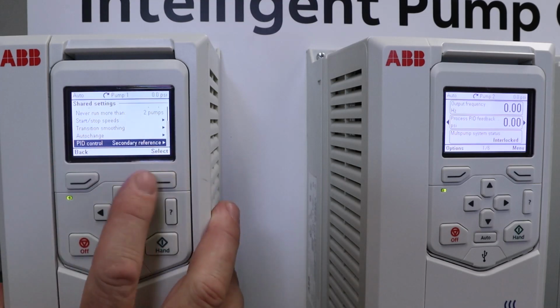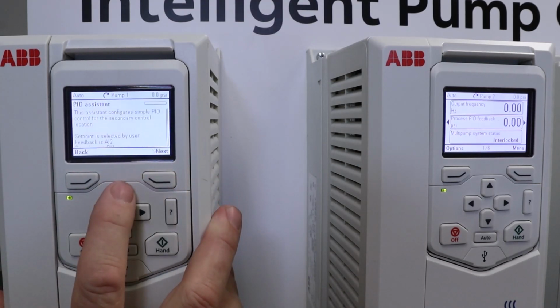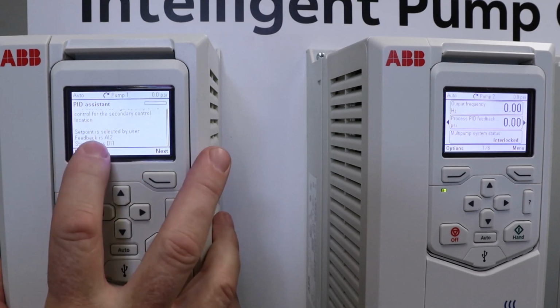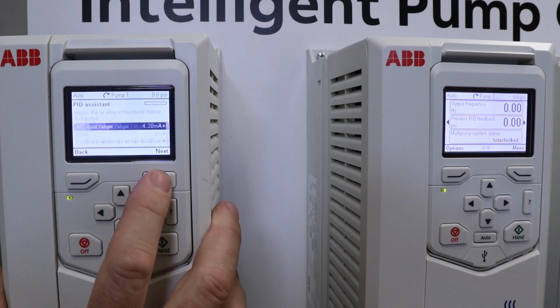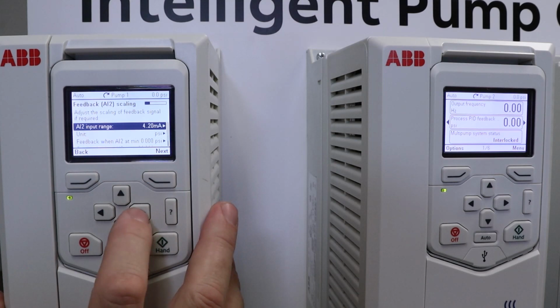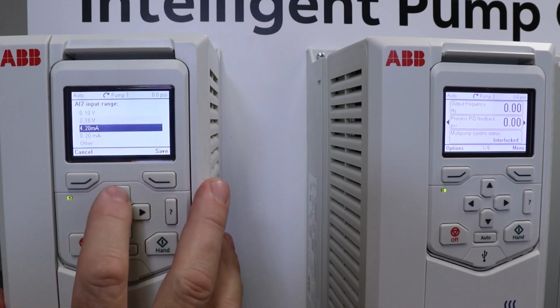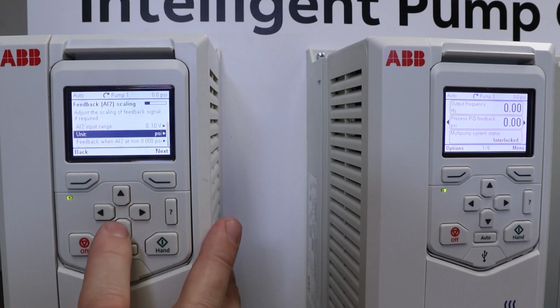Let's set our PID control, secondary reference. What we have here, we can use the assistant, and the assistant's going to tell us that automatically we can have analog input 2, and start-stop as digital input 1. Looking at this, our analog input's not correct. We need voltage right here, so I use the right arrow and select 0 to 10 volts. No dip switches, no nothing. I've just changed the input to voltage.